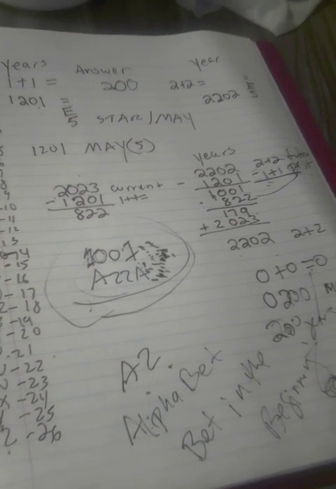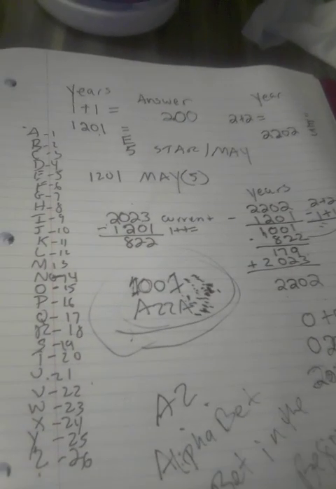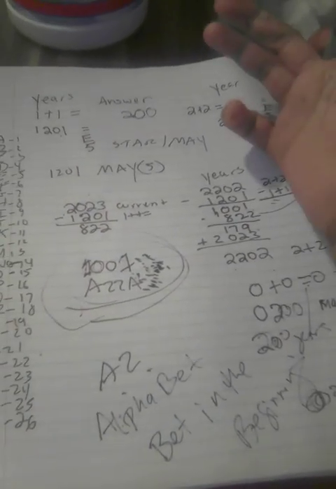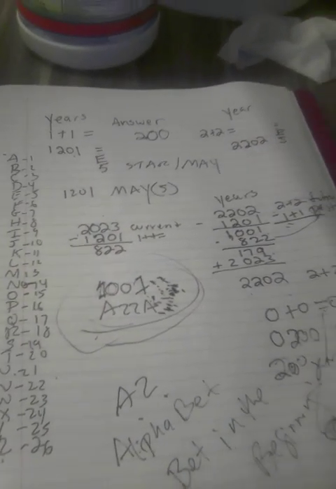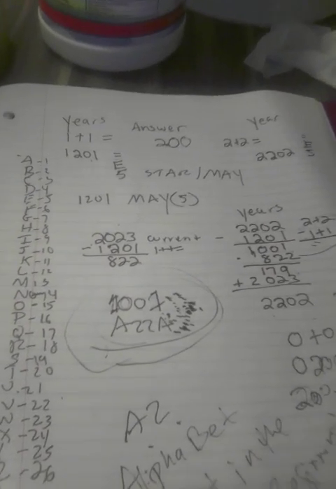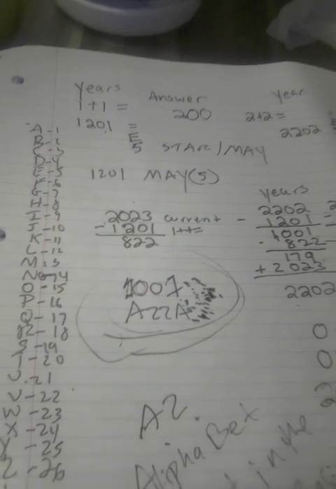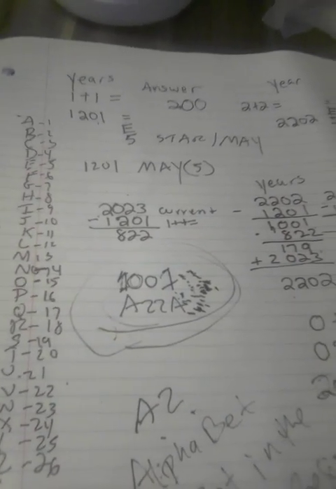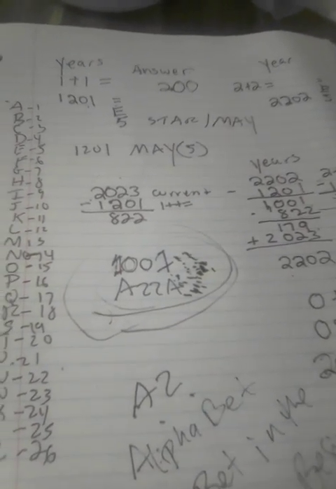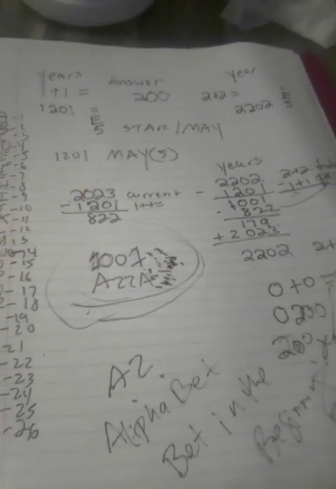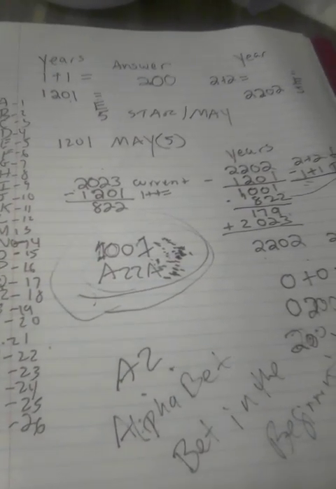Head start. They sure did, y'all. They gave us a 200-year head start with 0 + 0. Because when you take 1201, take 200 from it, you still get 1,001 years. So we got a little bit of a head start.